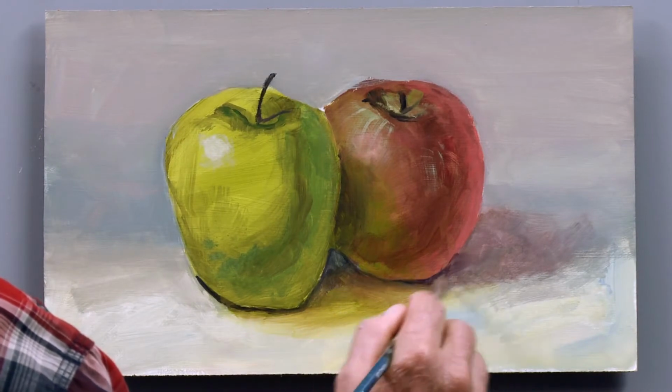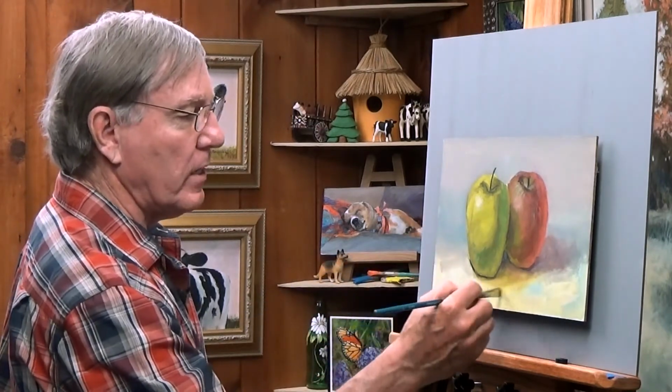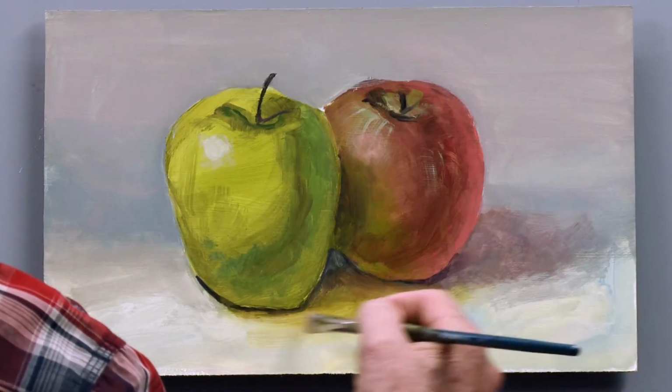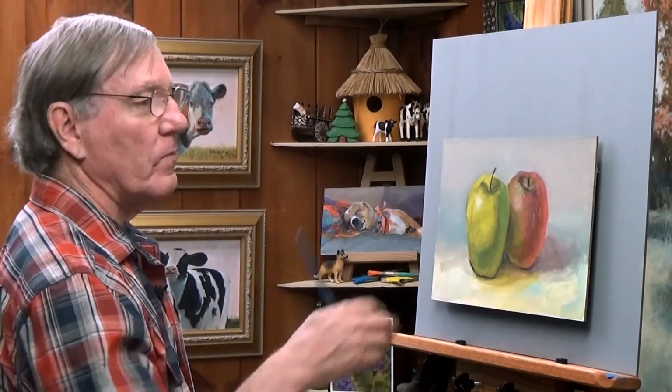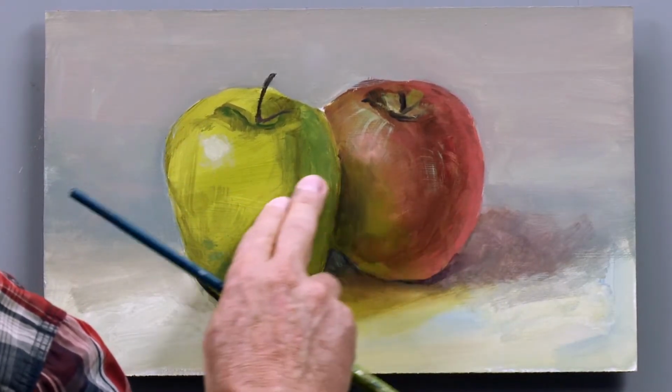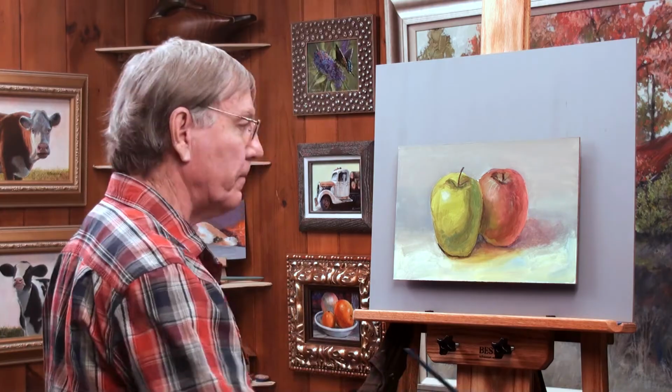If I were using oils, I could blend these much easier, but the disadvantage would be that I might get some of these colors muddy, and if I had to rework some of these areas, for instance in here, it might not be quite as easy. The disadvantage of the acrylics is that this is all dry, and it's a bit harder to blend them together.